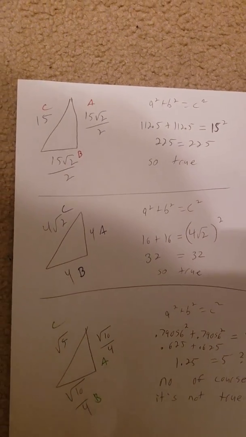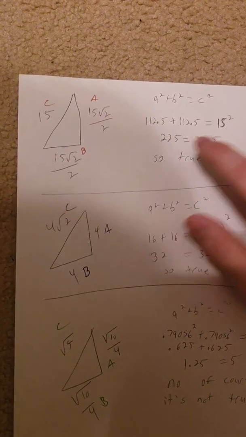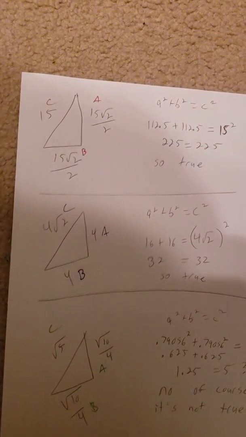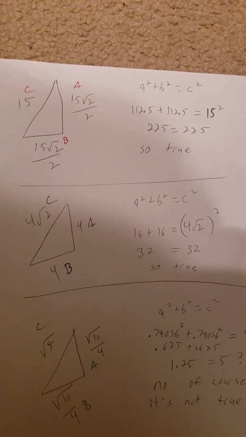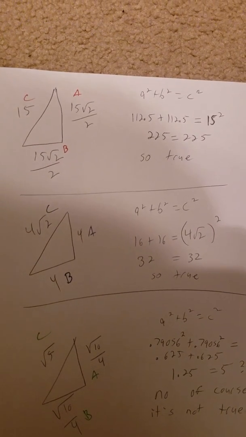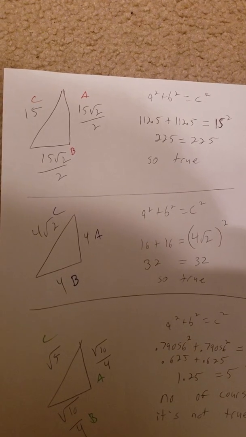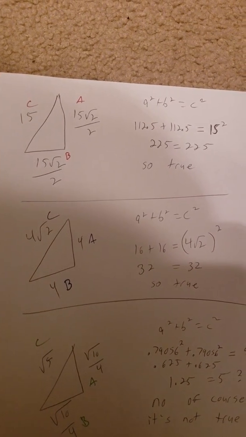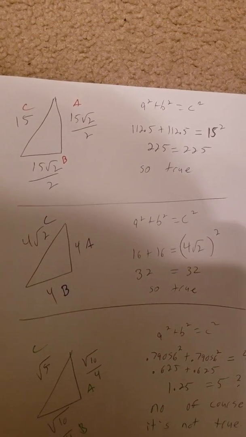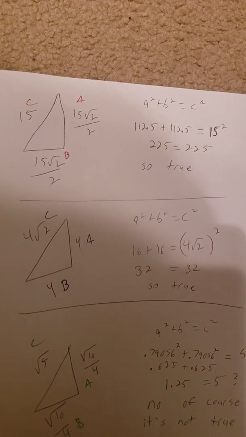And so, what we're going to do for this one is we're going to take our a and b, and we're going to square them, and that's going to give us 112.5 for both of those sides, which is going to equal 15 squared. And 15 squared is 225. Therefore, this problem is true.